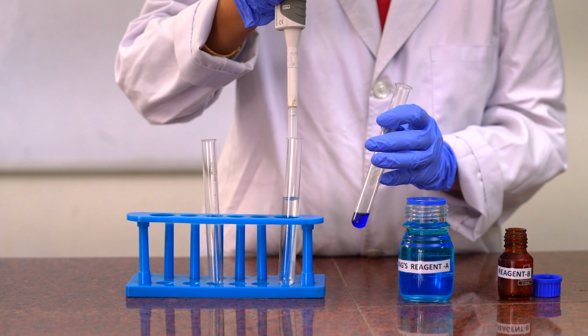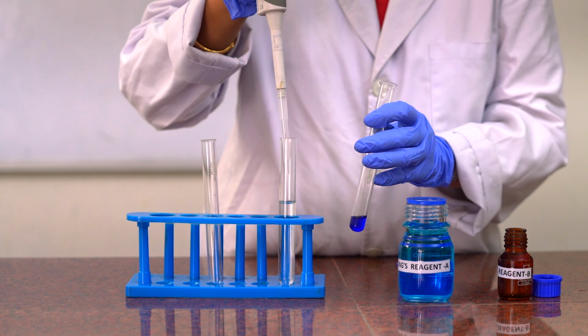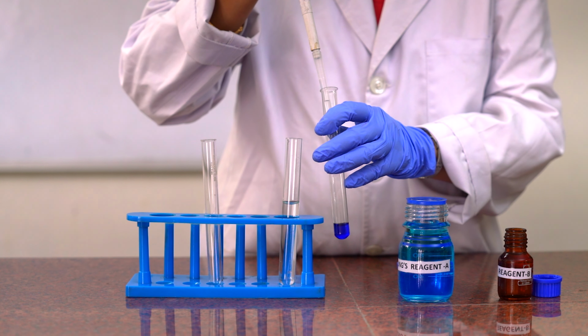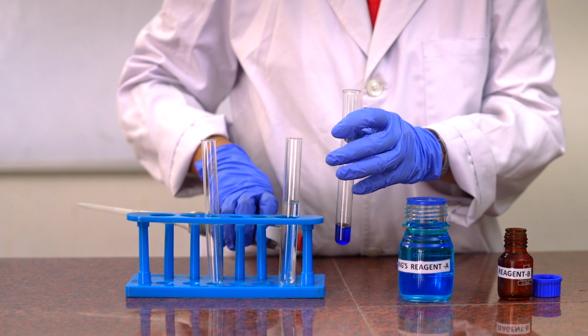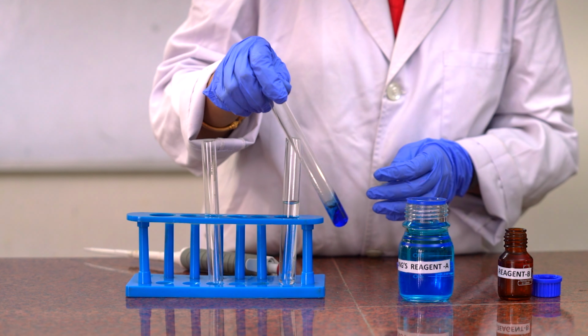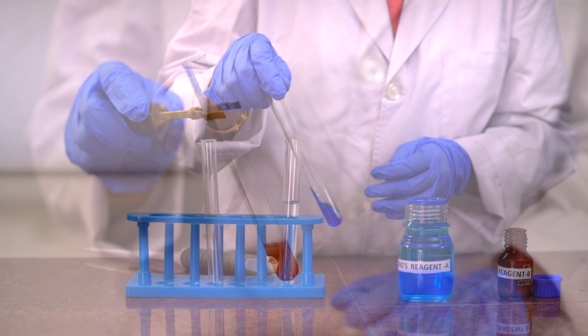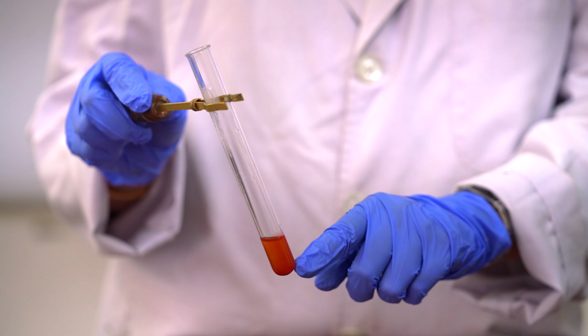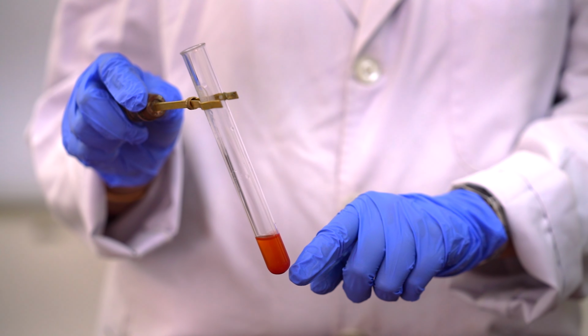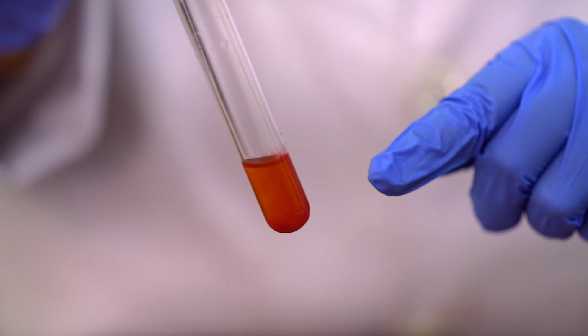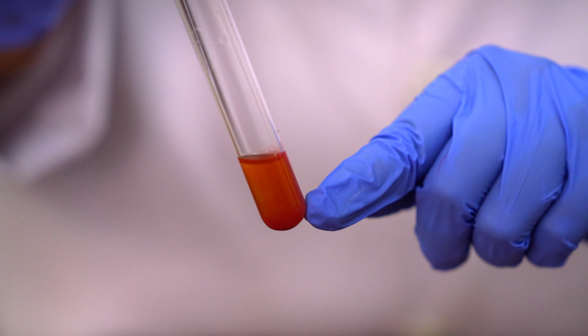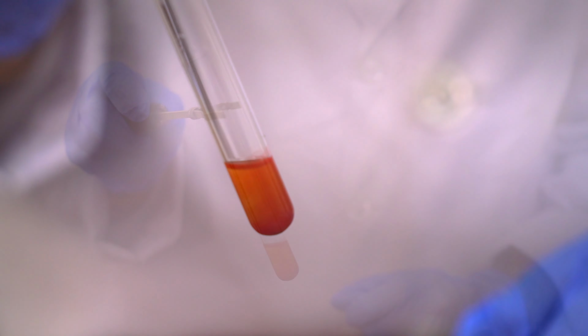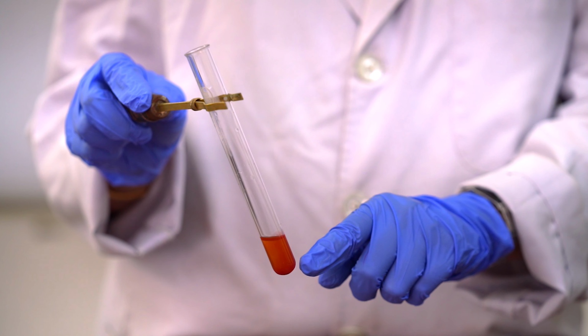To this, we will add few drops of test solution and then we will boil in a water bath for 10 minutes. After boiling in the water bath for 10 minutes, rusty brown or red precipitate is observed, which indicates the presence of reducing sugar in it.